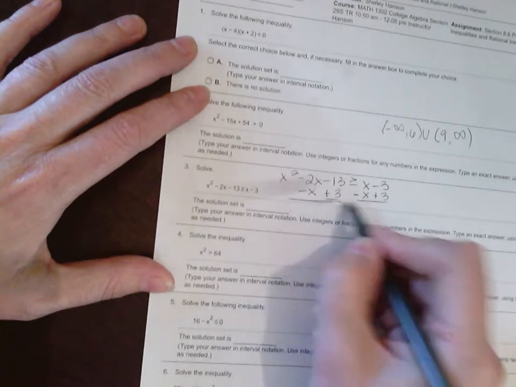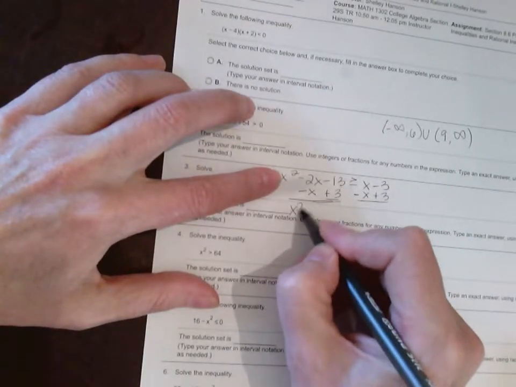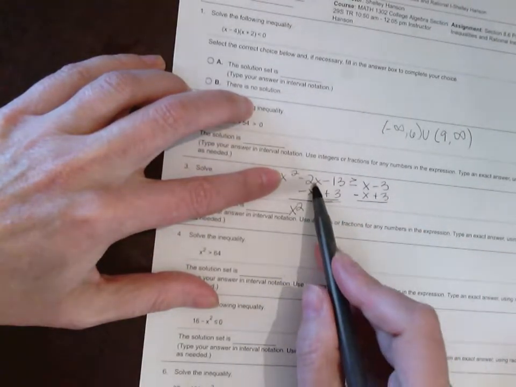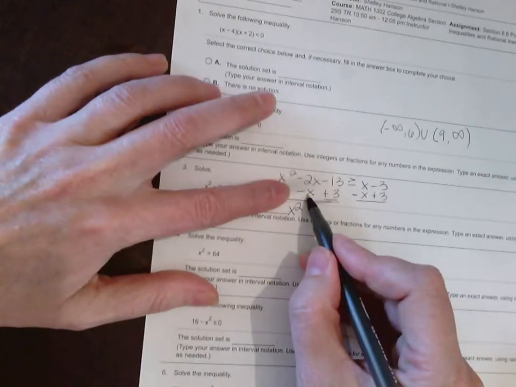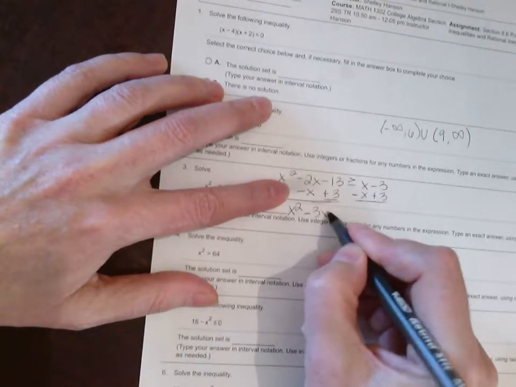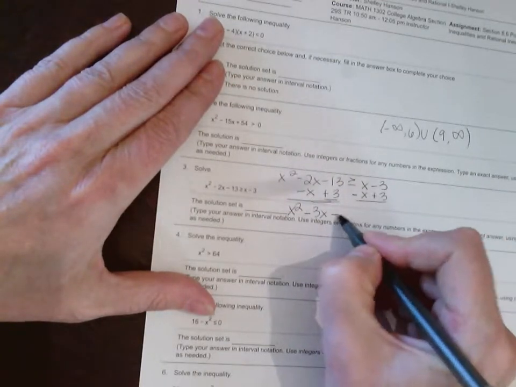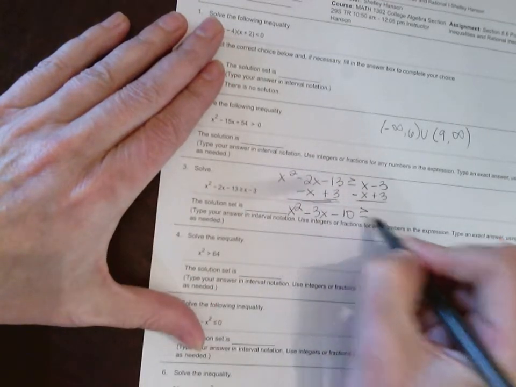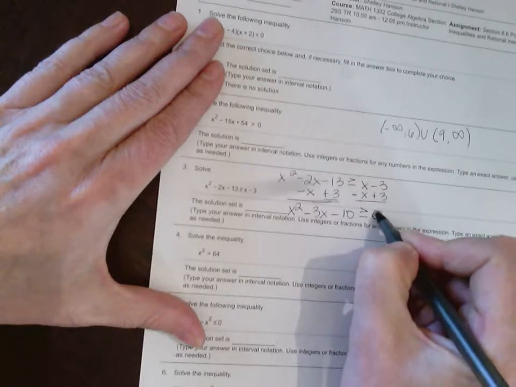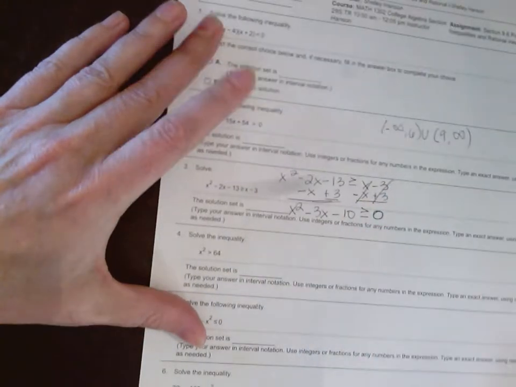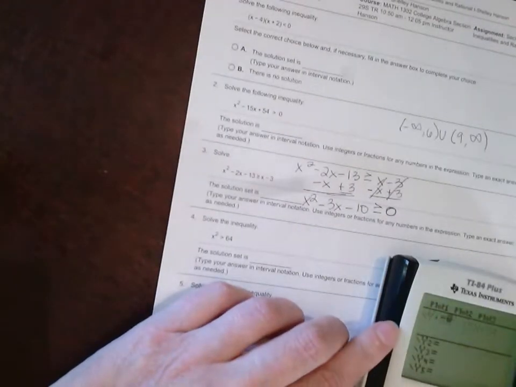So now let's see what I have. I've got x squared. Then I have negative 2x and the negative x that I put over here, so negative 3x. And then negative 13 plus 3 gives me negative 10 is greater than or equal to 0, right? Because that side canceled out. So here's what we're putting in our y equals. So go to y equals and clear it out again.